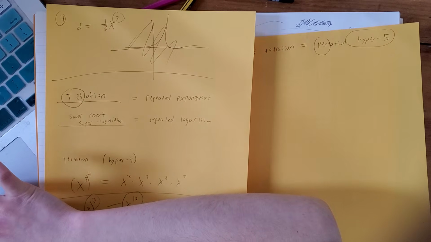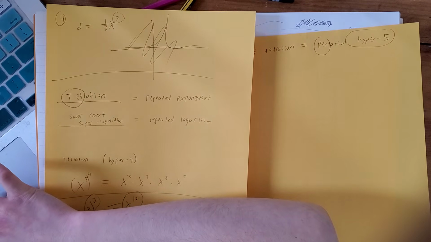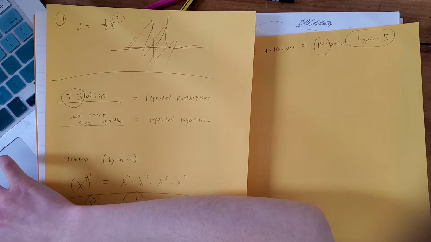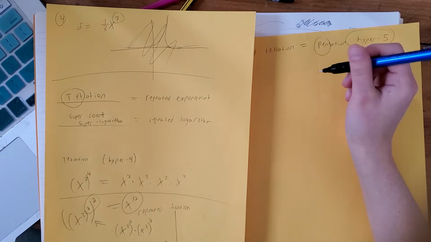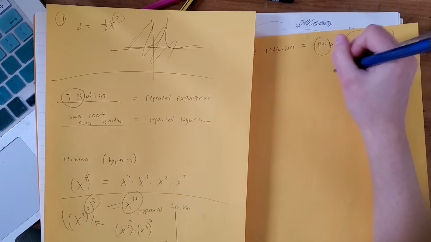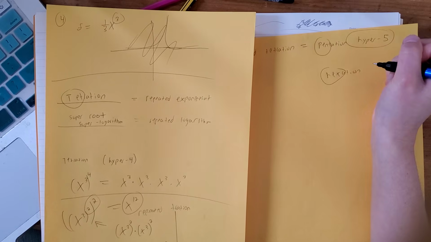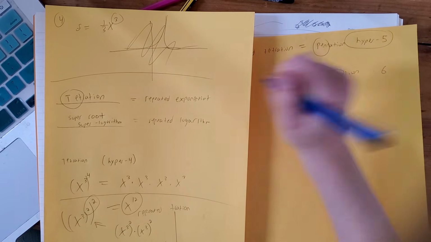What are these words? So this is called a hyperoperation. Oh, and so the next one is going to be hexation, because hex is for 6.